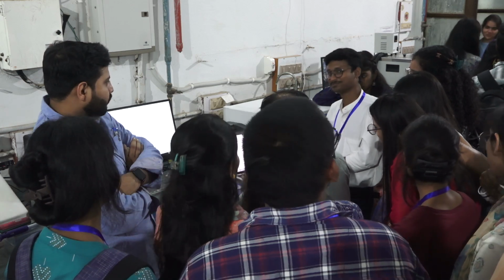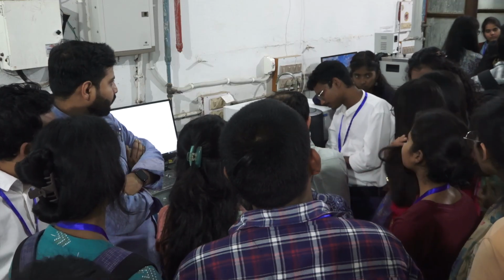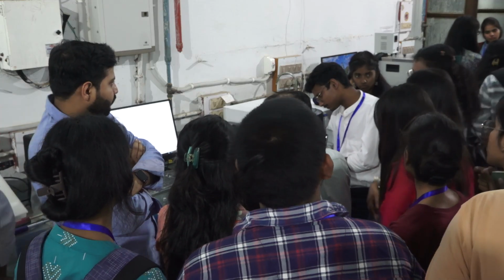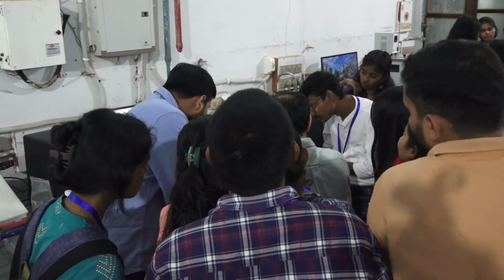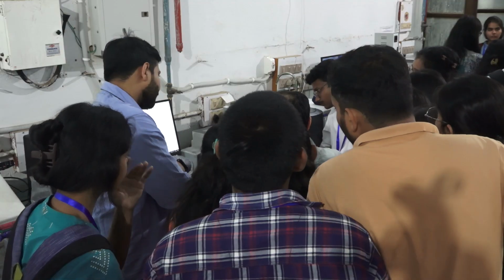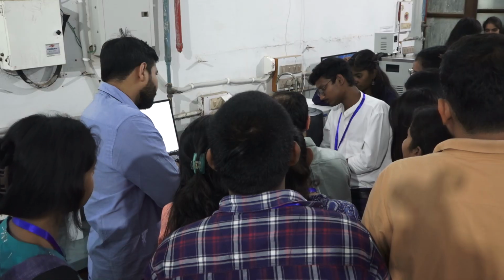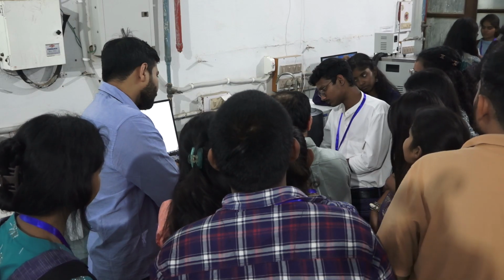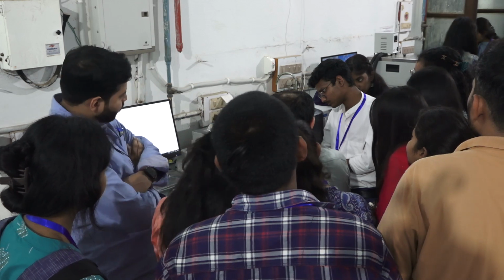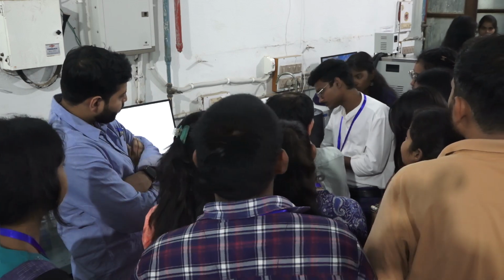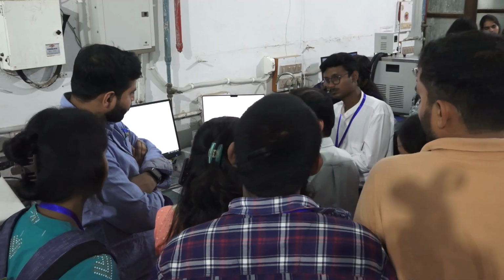This peak is 1064, and the right hand side is 991. Using the cursor and checking the peak position, you can identify the wave number.